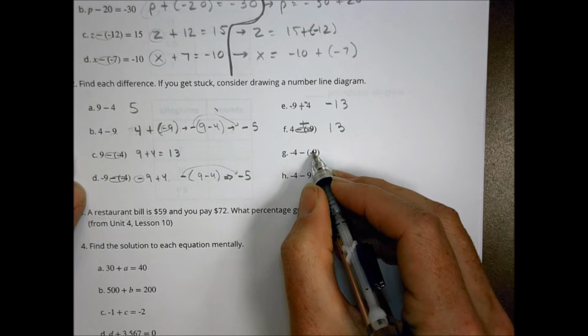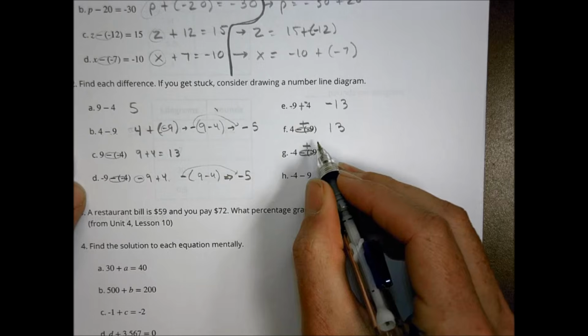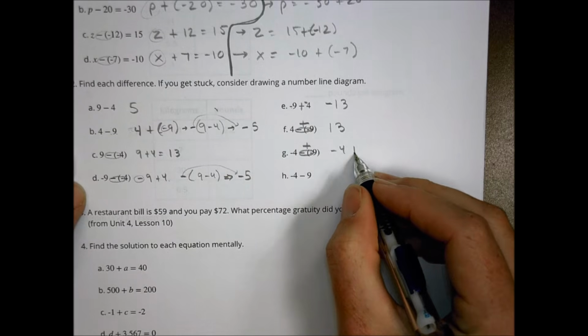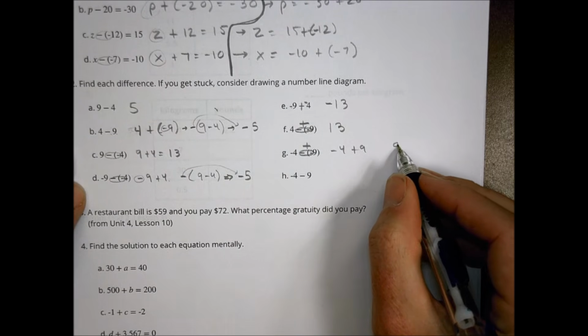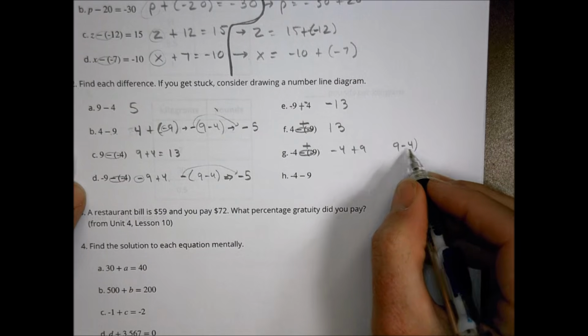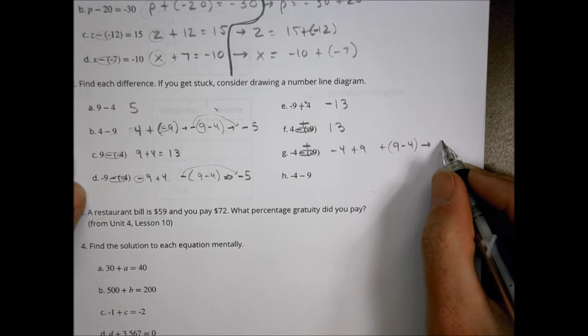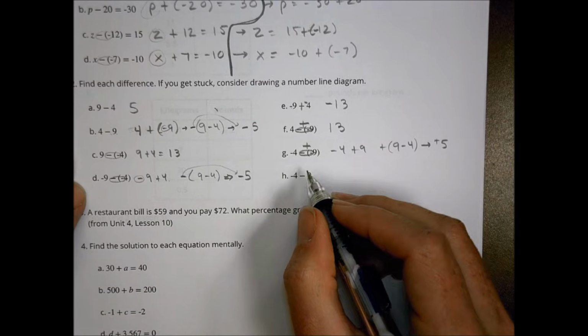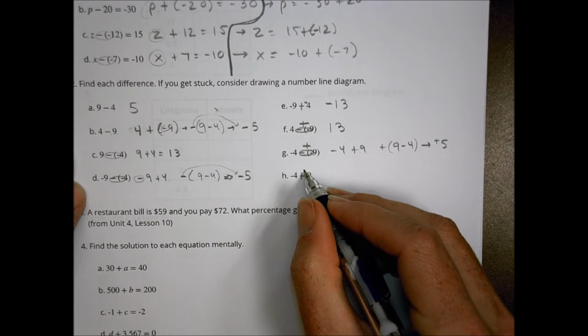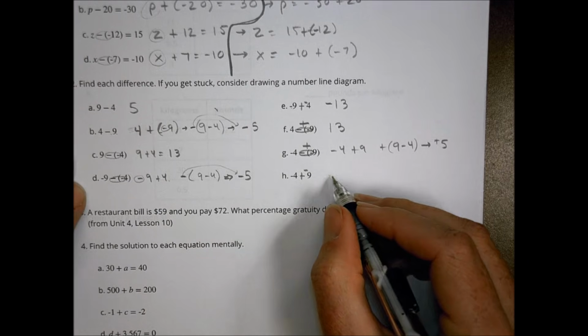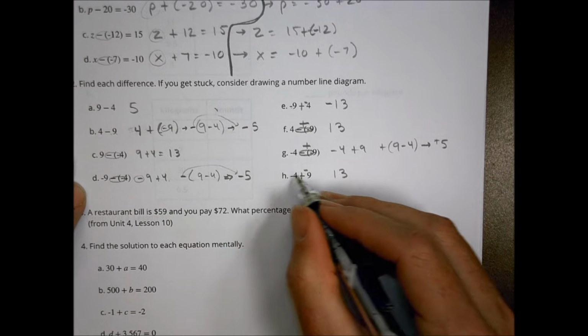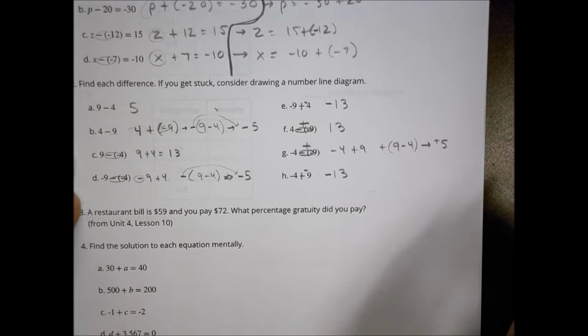Here, this becomes negative 4 plus 9. Well, negative 4 plus 9, we're going to find the difference because the signs are different and keep the bigger sign. It's positive. So 9 minus 4 is 5, and we keep it positive. And here this becomes add the opposite. The signs are the same, so we find the sum and keep the sign the same for negative 13.